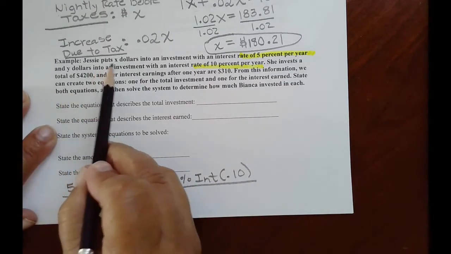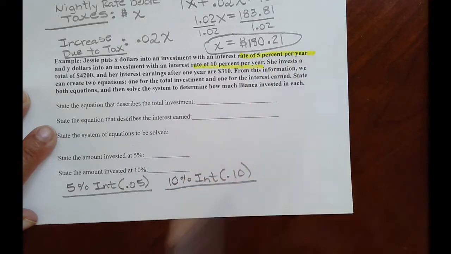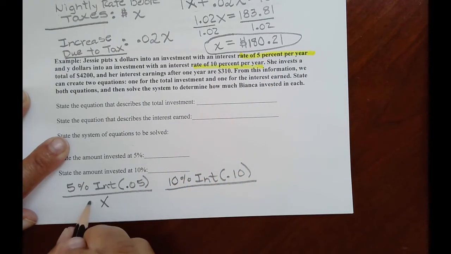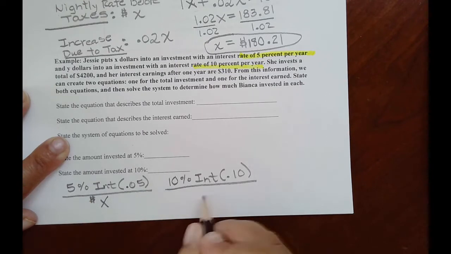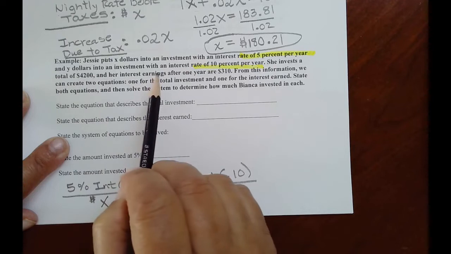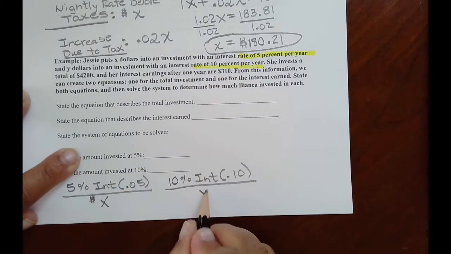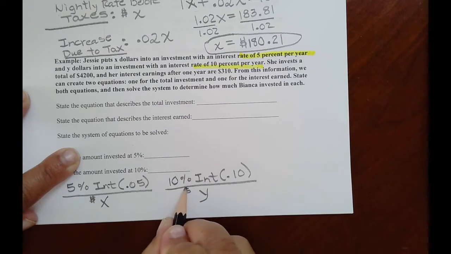And it says we put X dollars into the account bearing 5% interest. X dollars are put there. And we put Y dollars into an investment with an interest rate of 10%. So there's Y dollars in this account.